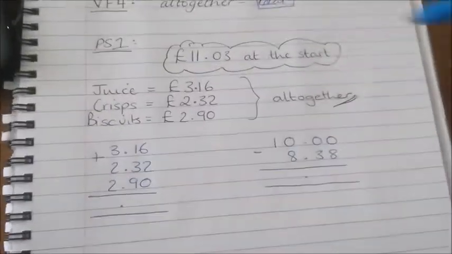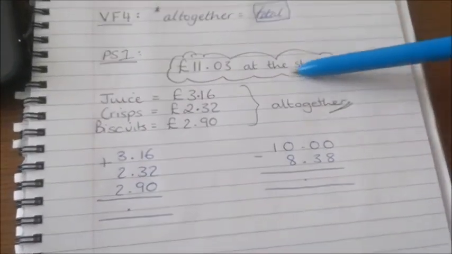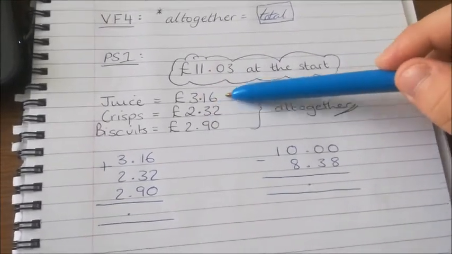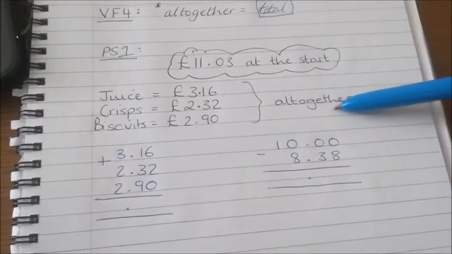Okay, so I've written some things down here. So, £11 3p at the start, that's how much money she has. She's bought juice, crisps and biscuits. I've written them all down. We need to know how much they cost altogether.